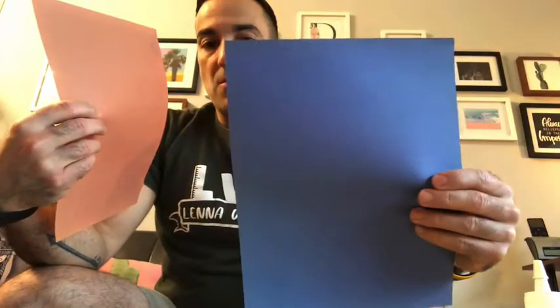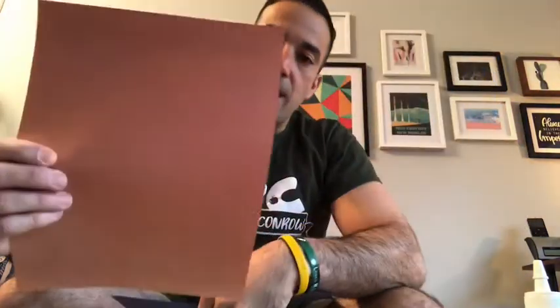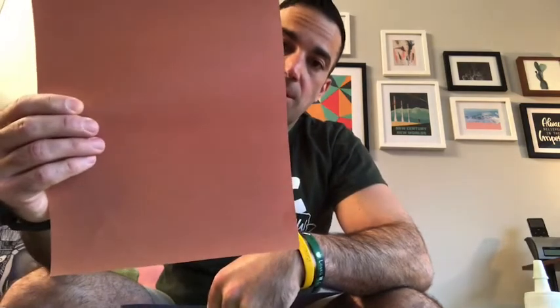Now these two pieces of paper here, I'm going to be cutting up. This I'm going to be using to cut eggs. And this I'm going to be using to cut a nest. Okay, a nest is where a bird or a chicken lays its eggs. So I'm going to use this as the nest, and I'll show you what I'm going to do with these.